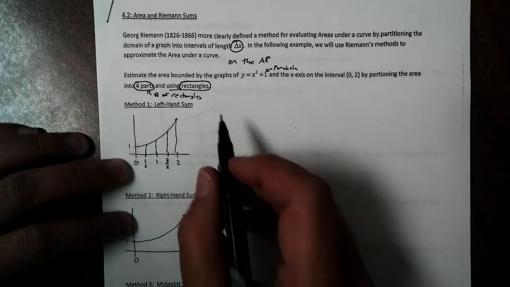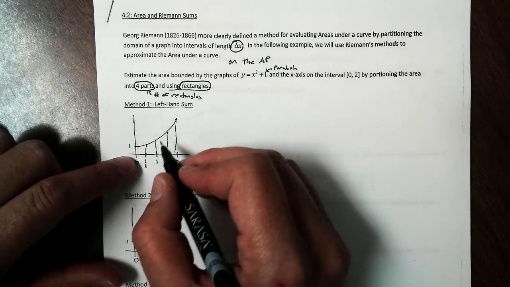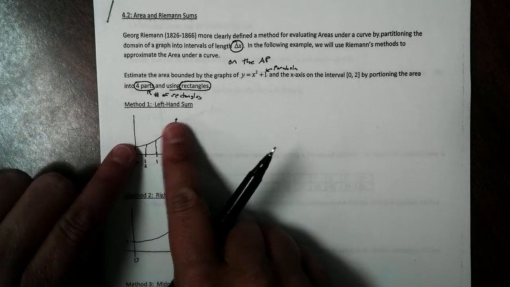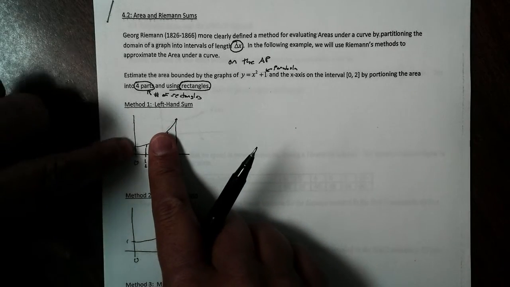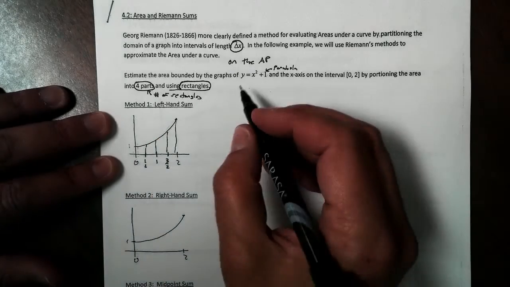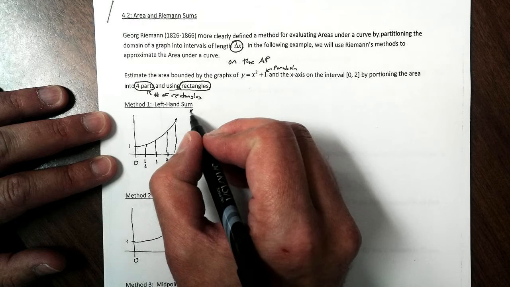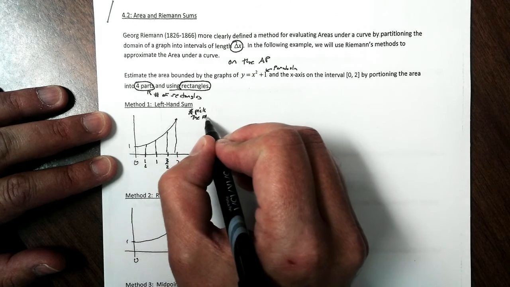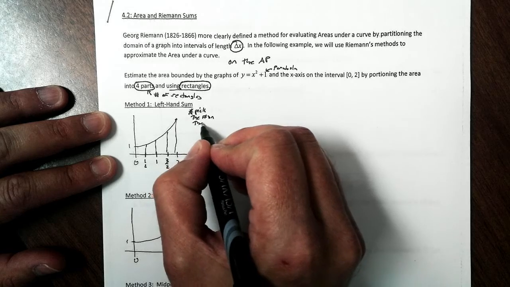What we're looking at with the left-hand sum is that in the first region, and the second, and the third, and the fourth region, we're looking at the value on the left-hand side to give us the height. So we are going to pick the number on the left.